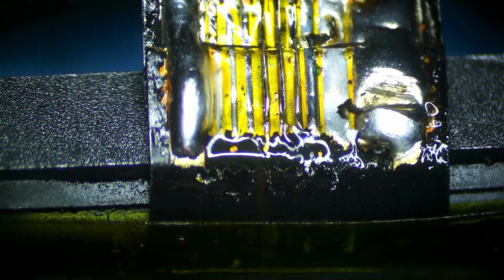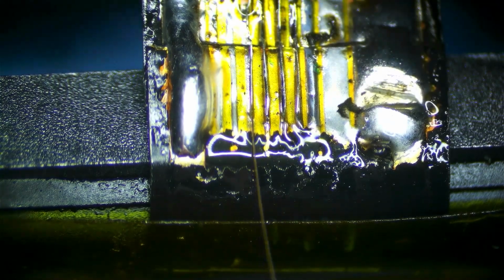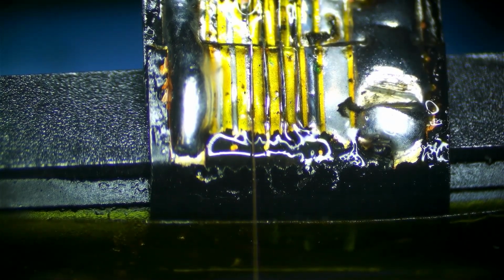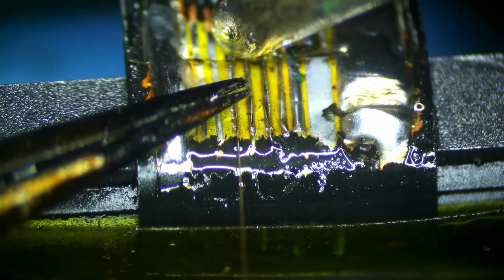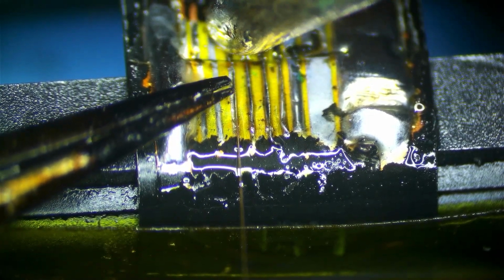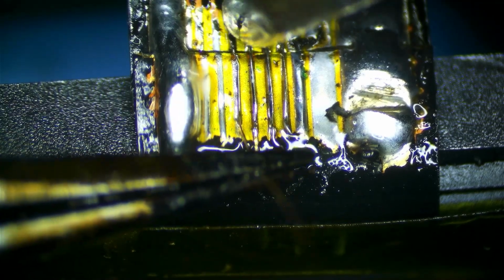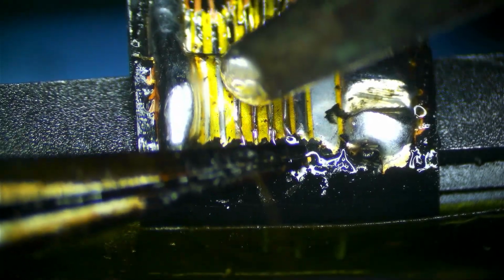And there's 3 more to go. In this case, I don't like the looks of my wire right here, so I don't want to use this one section of wire.